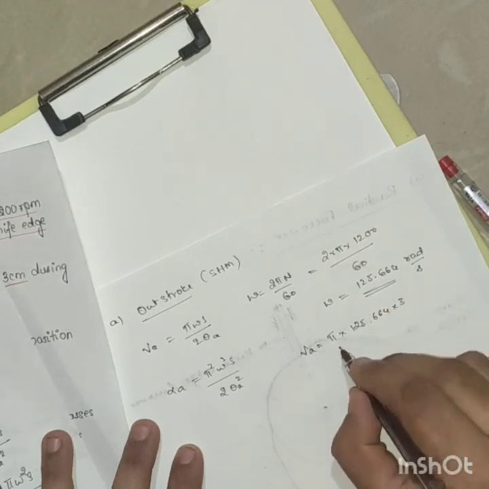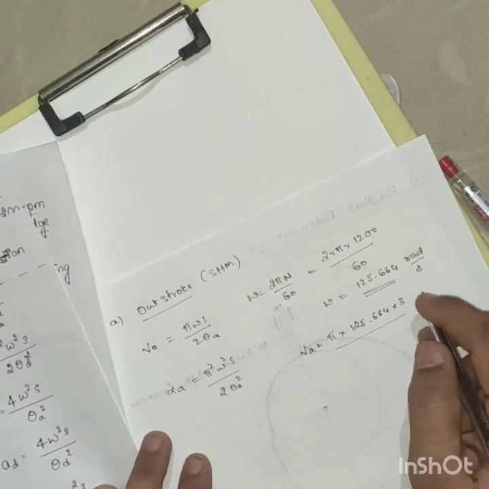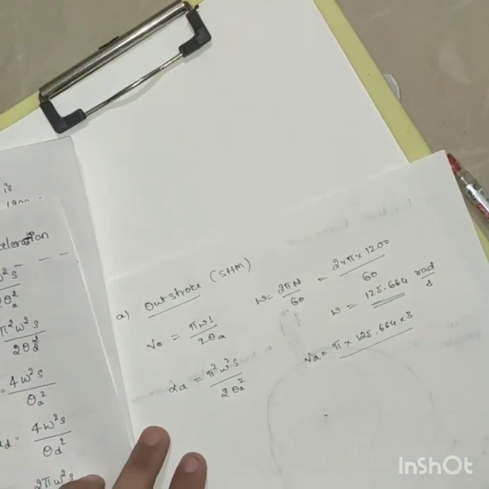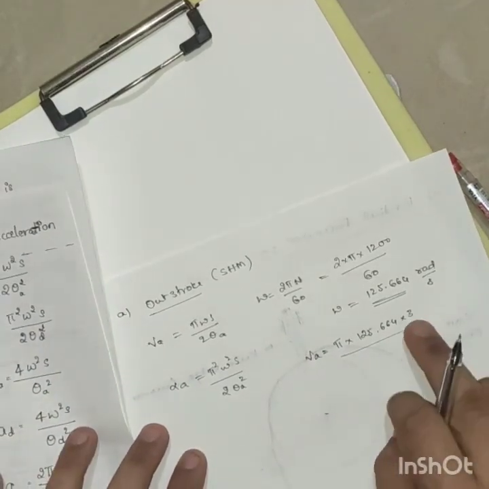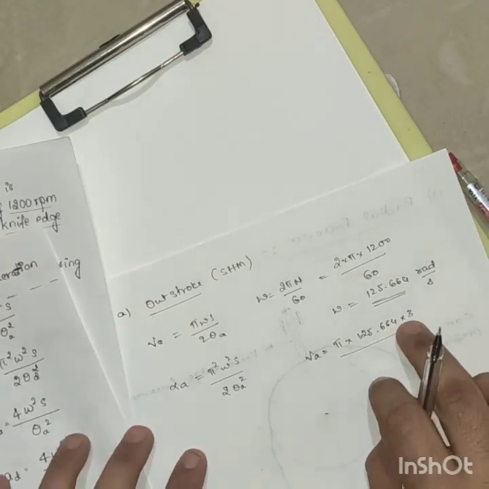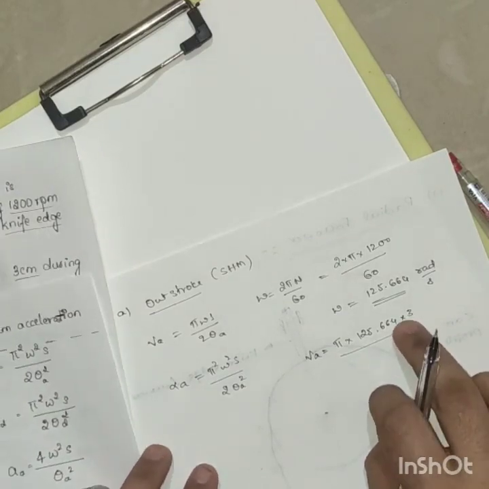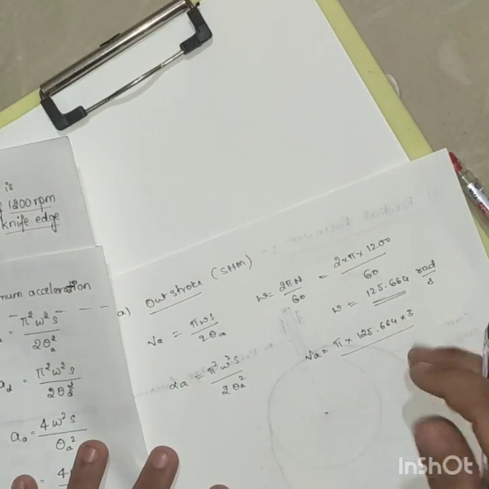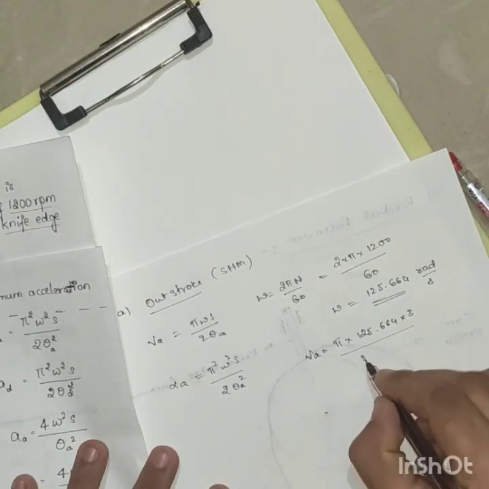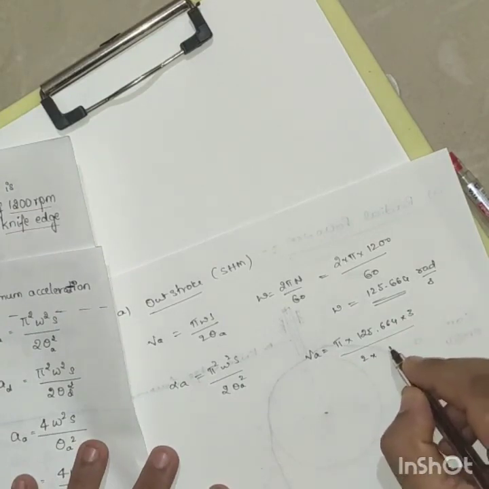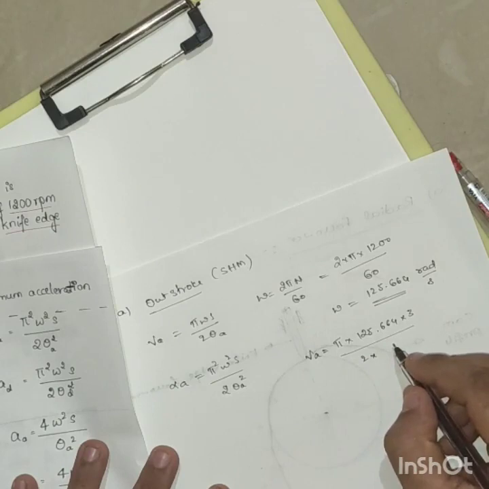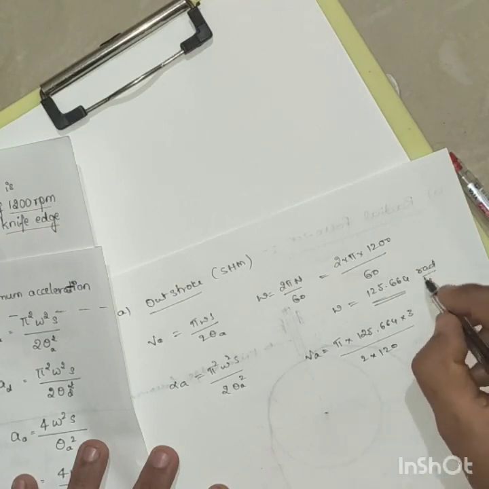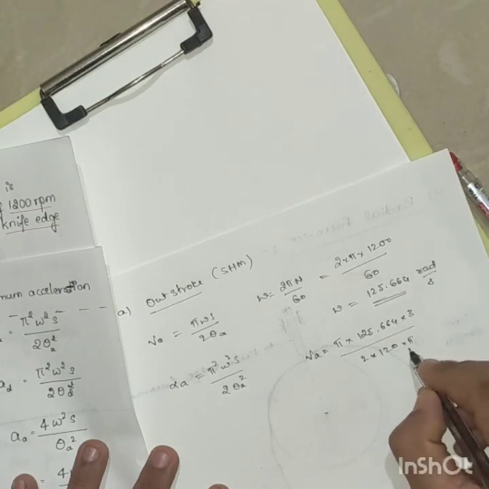S is nothing but the stroke. It is not the minimum radius, it is the stroke. Divided by 2 into theta. Theta_A is 120 degree. This 120 degree you have to convert into radians, because we have omega in radians, so pi by 180.